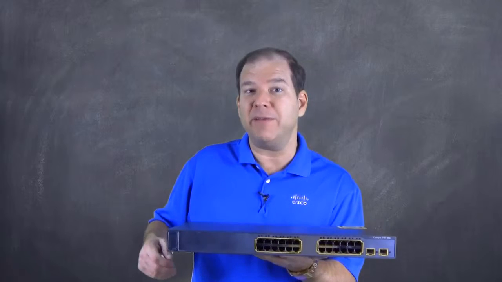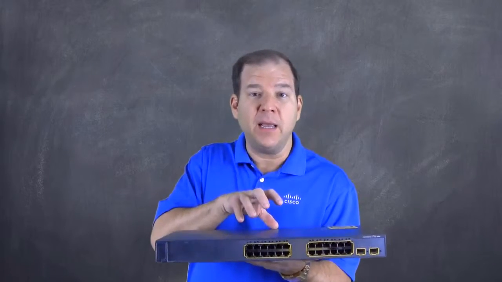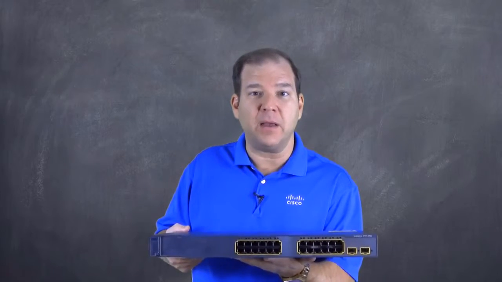Well, we can think of a VLAN, a virtual LAN, as being analogous to a subnet. Each VLAN is its own broadcast domain. Devices in a VLAN are going to be in one address space, and devices in another VLAN are going to be in another address space.